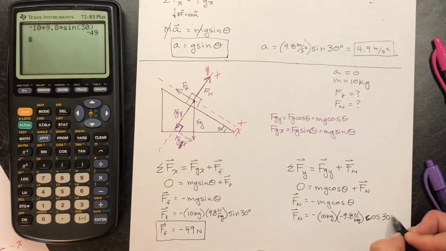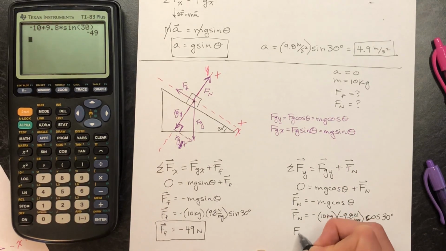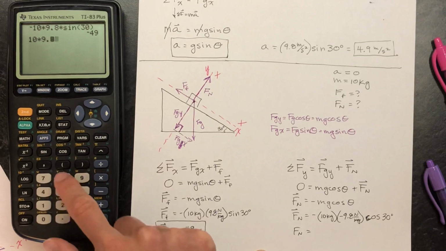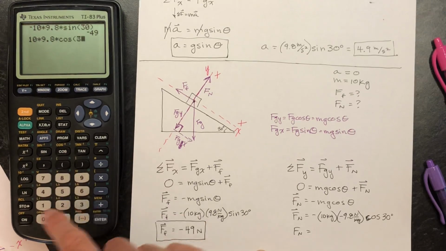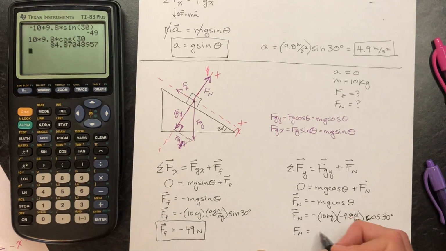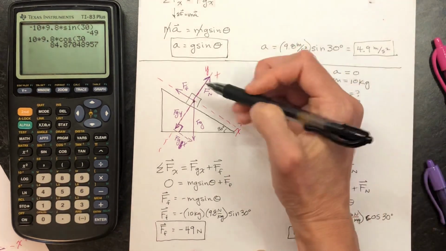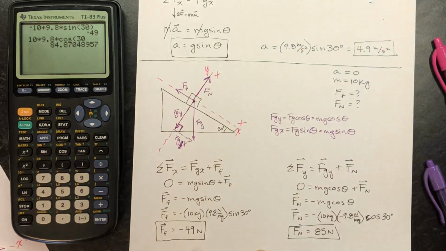So cosine 30, and we get, so this should be a positive, which it is because I've got two negatives. So 10 times 9.8 times the cosine of 30 gives us 84.8, we'll just round to 85. 85 newtons, and that should be positive. We can double check ourselves because it's acting in the positive y direction. So there is another example.